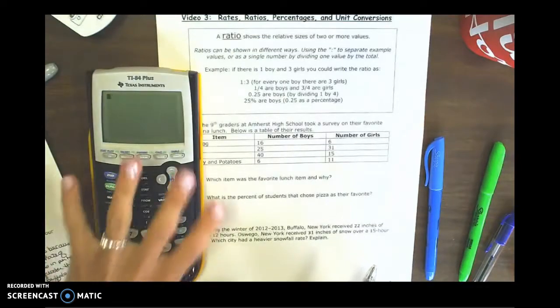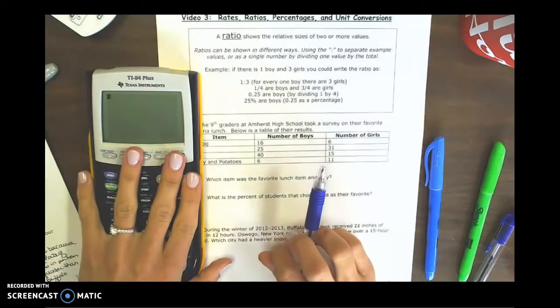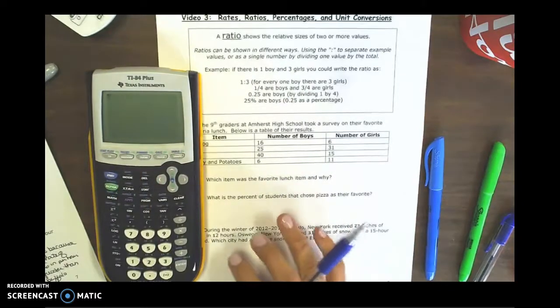For today's lesson, you are going to be needing your graphing calculator as well as a writing utensil. So let's go ahead and take a look.